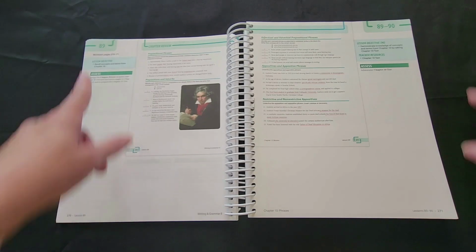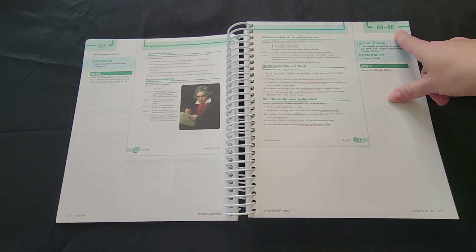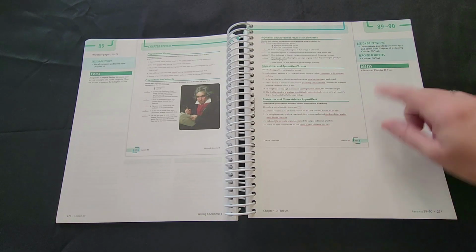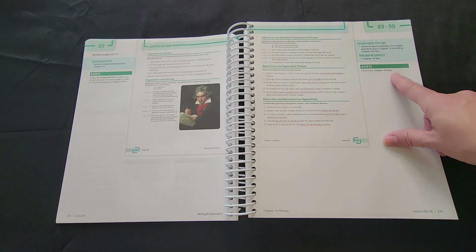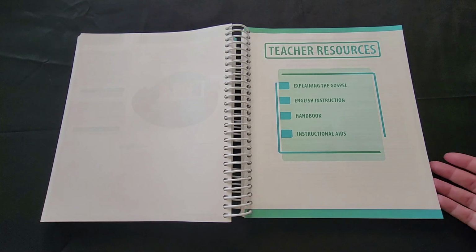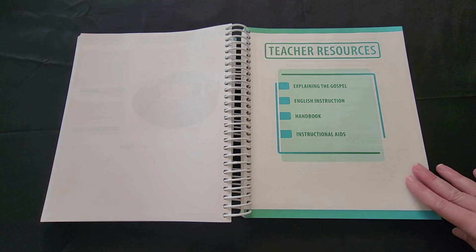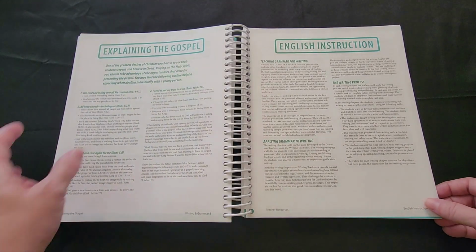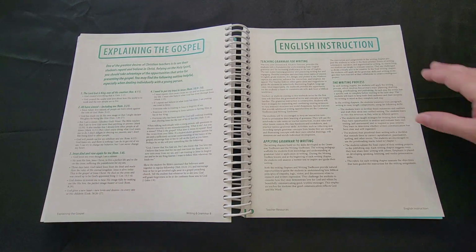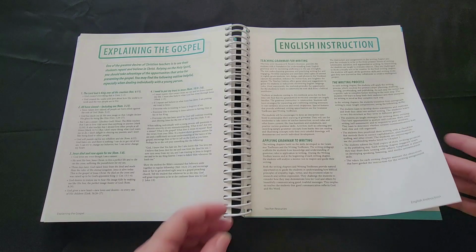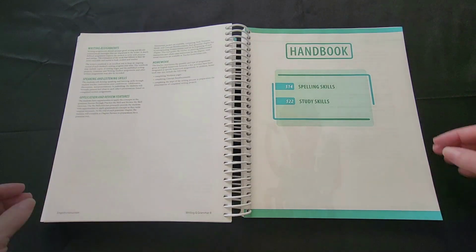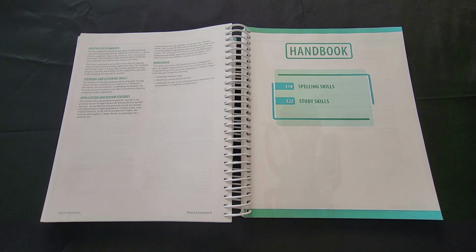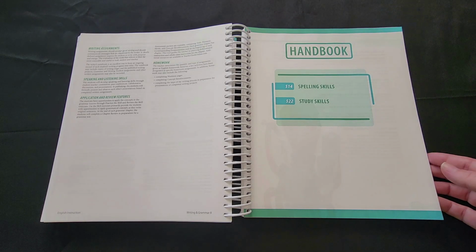The lesson numbers in the top corner of the pages indicate the time spent on the chapter review, as well as a test day. At the end of the teacher's edition, we have our teacher resources. Just like in Part 1, we have a page explaining the gospel, some information on teaching English, and then we have the spelling and study skills handbooks that can be found in the back of your child's student work text.